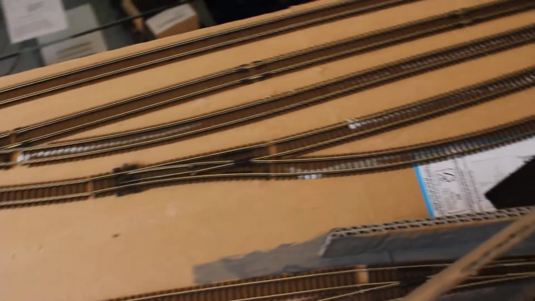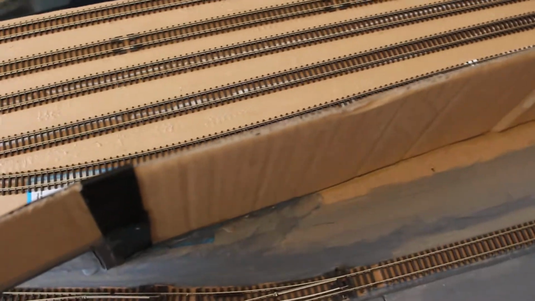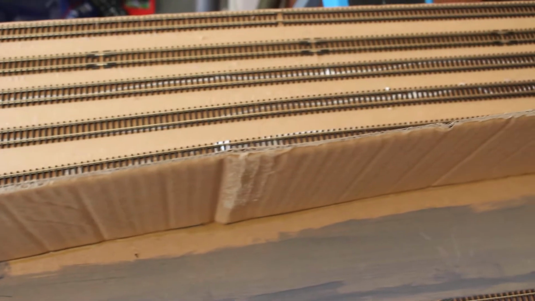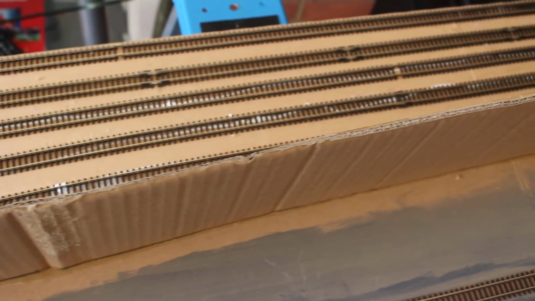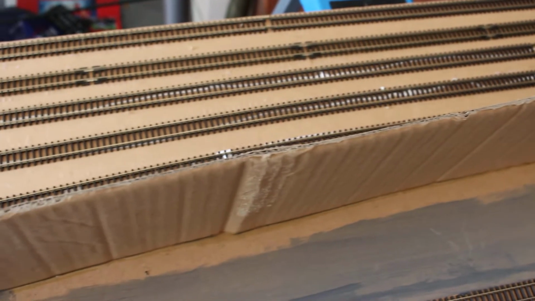I've added an extra road because I found some old set track which was in pretty good nick still, so I thought, right, I'm going to use that. So we have a 5-road fiddle yard at the back there, which goes along to the end of the baseboard, and that will accommodate the longest trains and other sort of shorter trains.